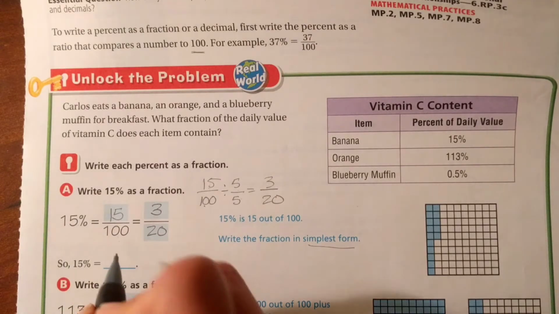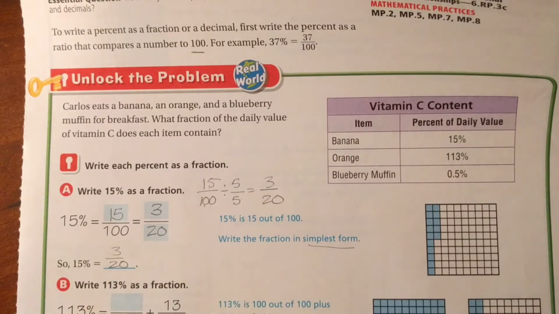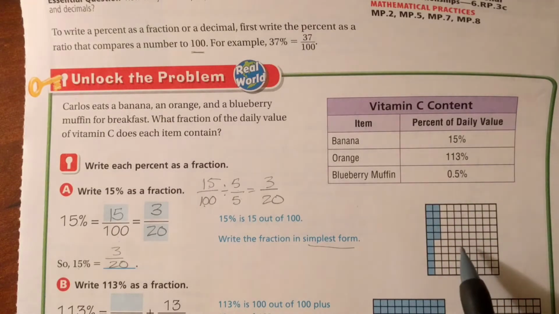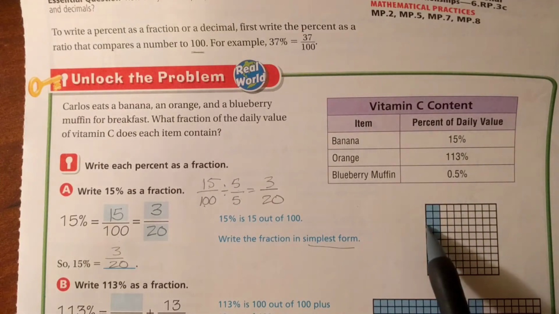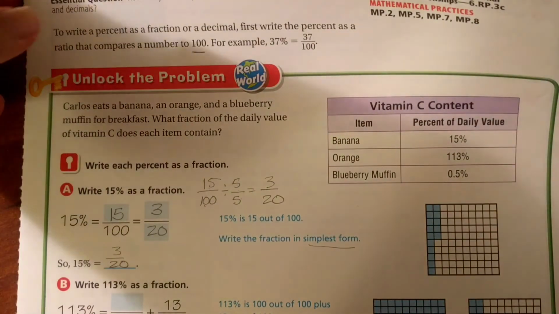So 15% equals 3/20. And over here, they've used a hundreds grid or a 10 by 10 grid to represent 15% of 100. It's not very much, is it? All right, here we go.